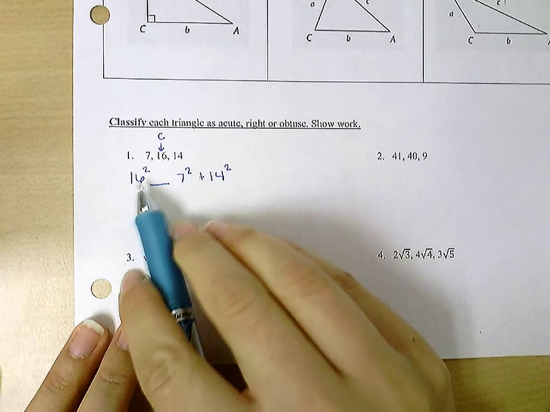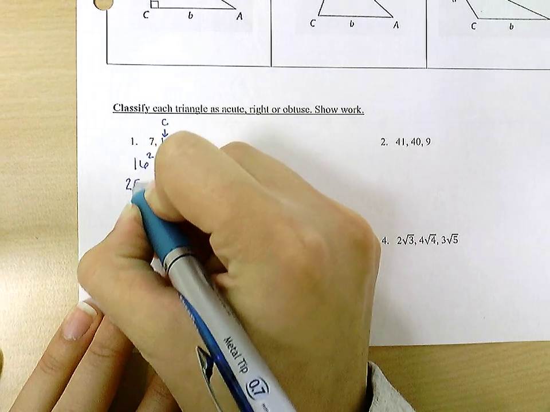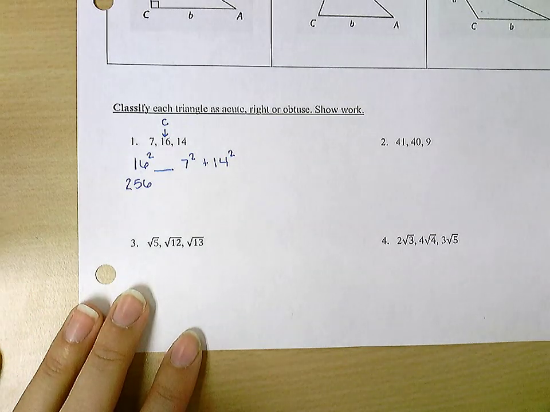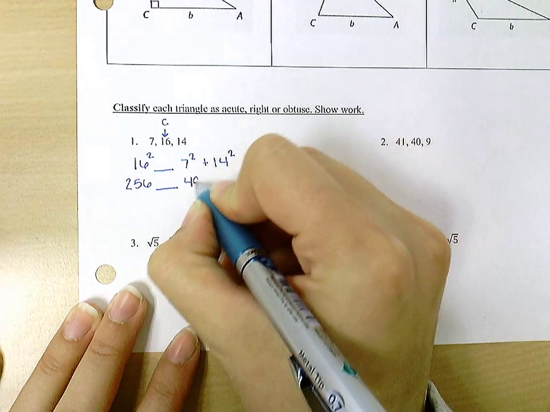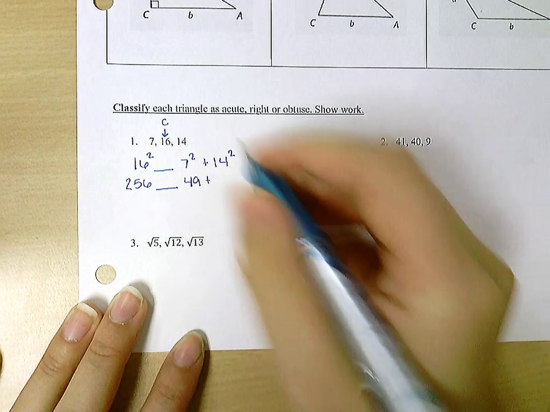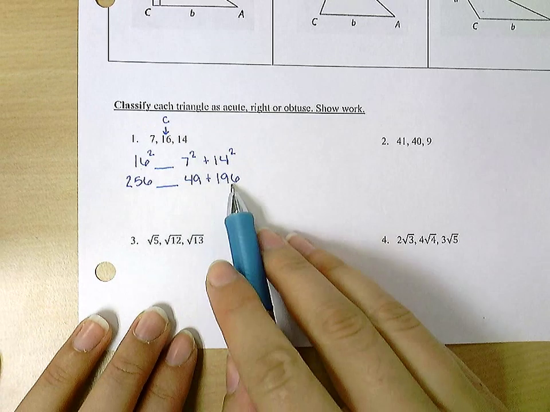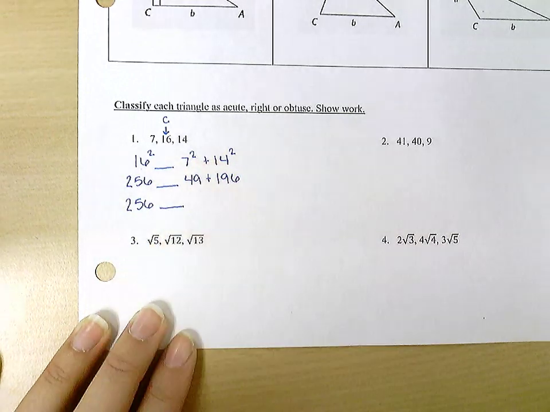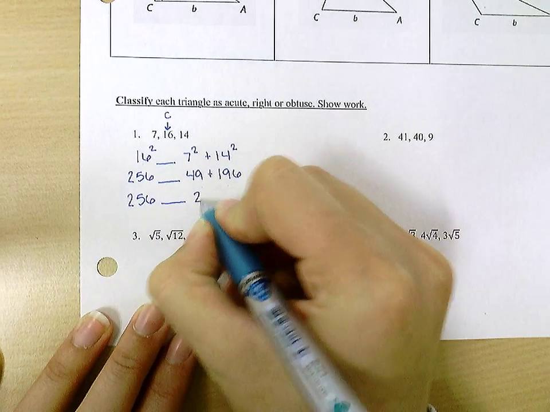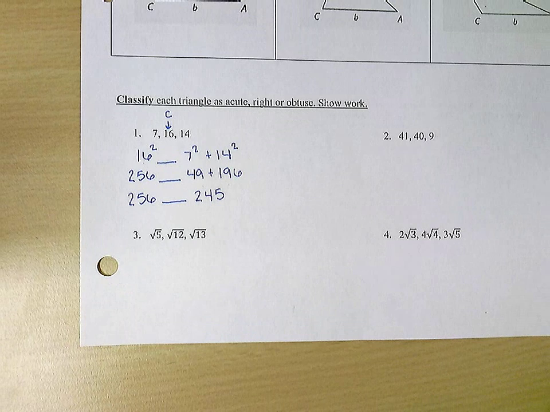Okay, so from here I'm going to square each of my numbers. So we have 16 squared, that's 256, compared to 7 squared is 49, plus 14 squared is 196. Okay, then I just want to add these two numbers together. So I still have 256 compared to 245. Okay, so those are not equal. That's why I didn't want to write the equal sign, right? Okay, they're not equal to each other.